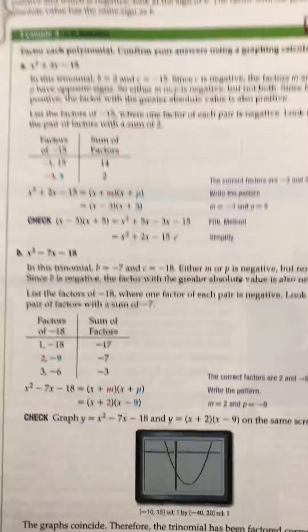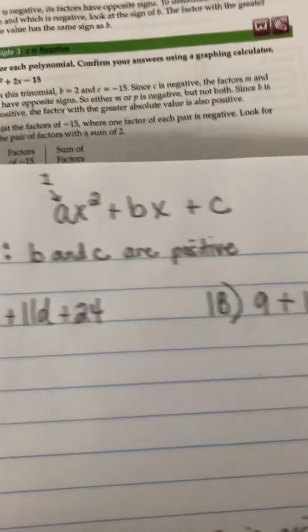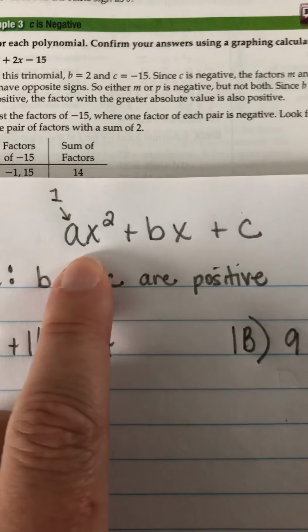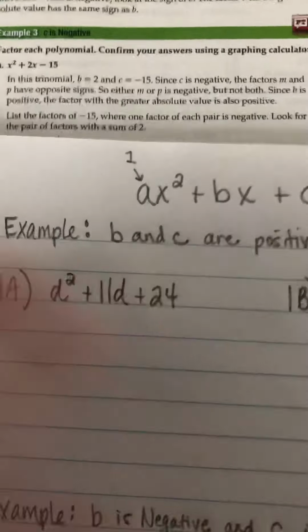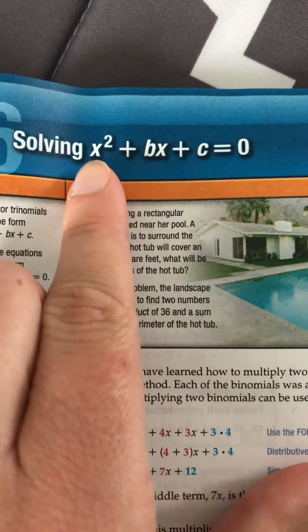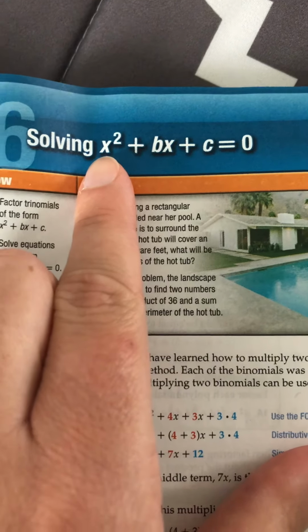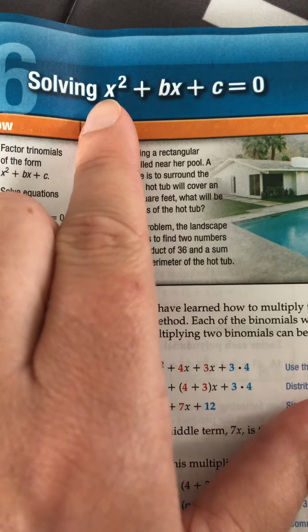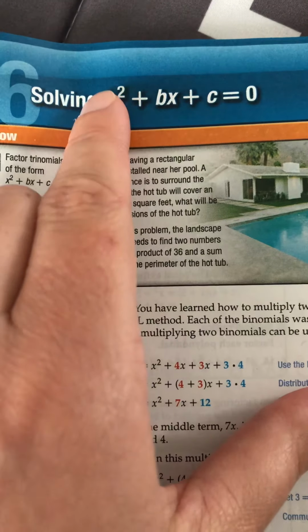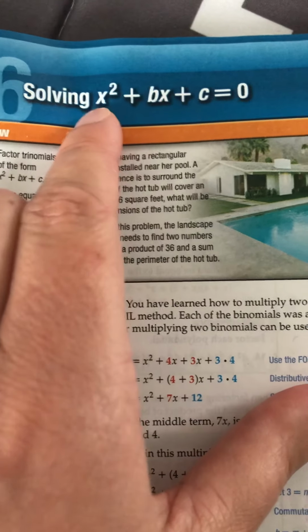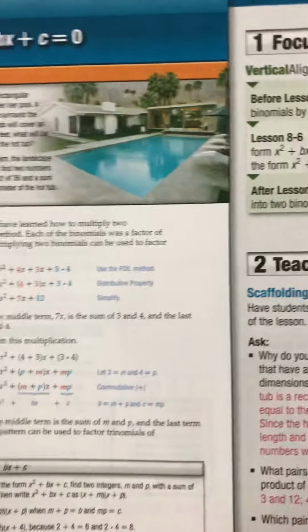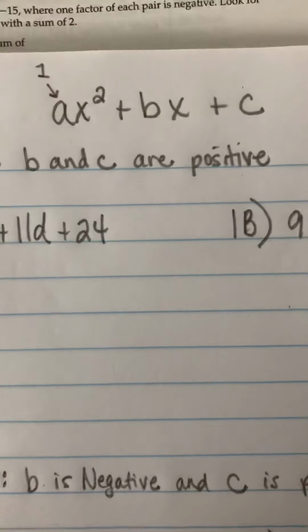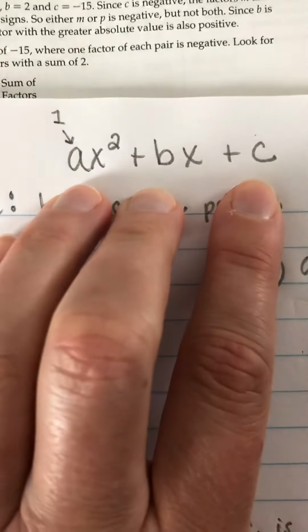Okay, so before we look at examples, I do want to talk to you real quick about this. You'll see this a lot in Algebra 2. The title of this lesson didn't have an A in the front, but I do want to talk to you about that. All of these you're going to see are just going to have 1 as the coefficient in front of x squared. That's why they didn't even mention an a. But A, B, and C are just representing numbers.